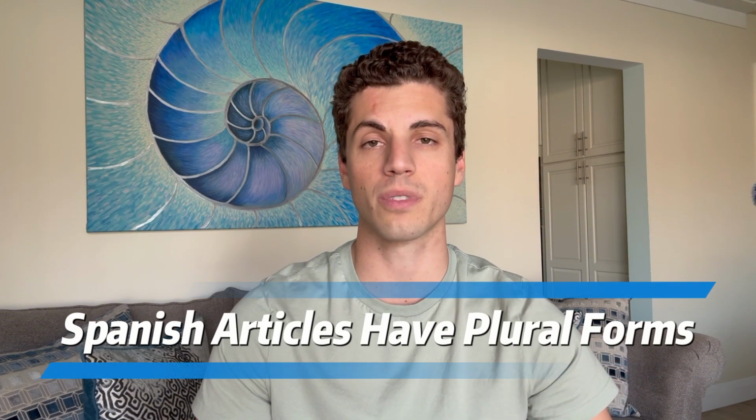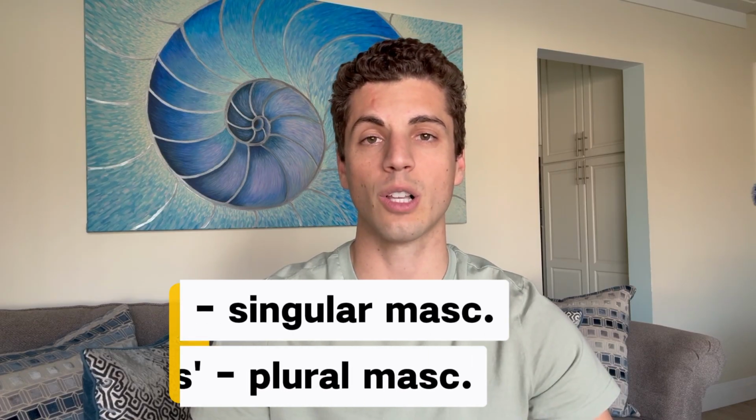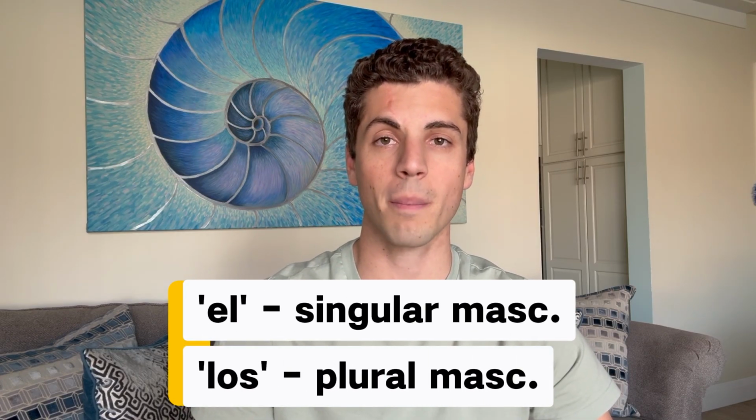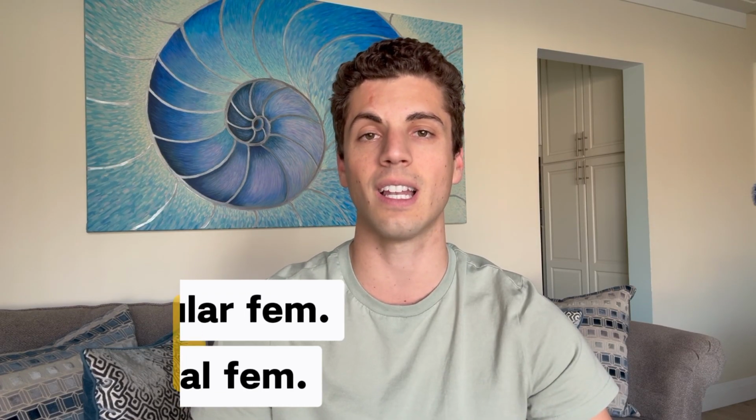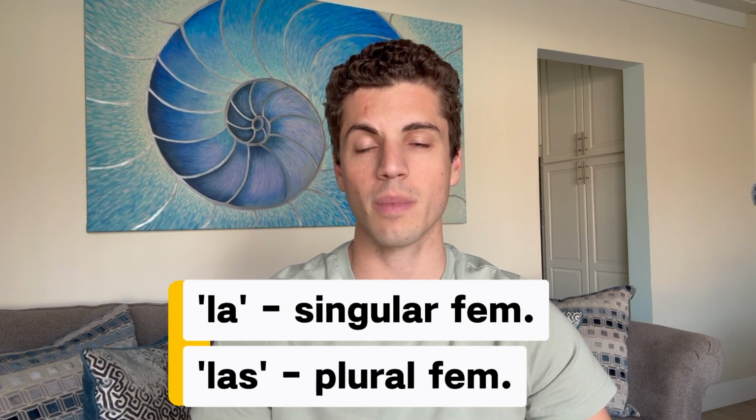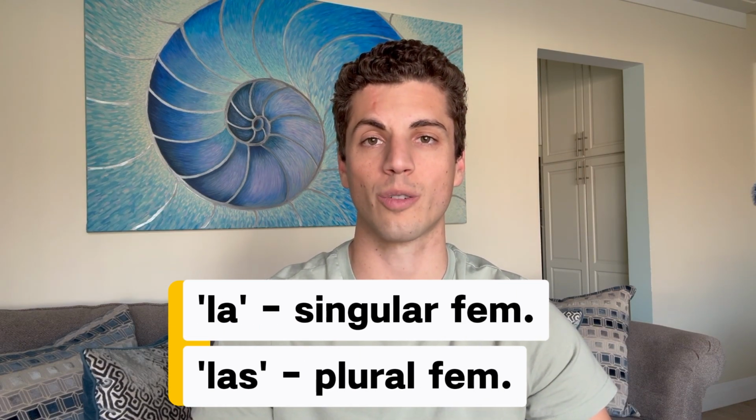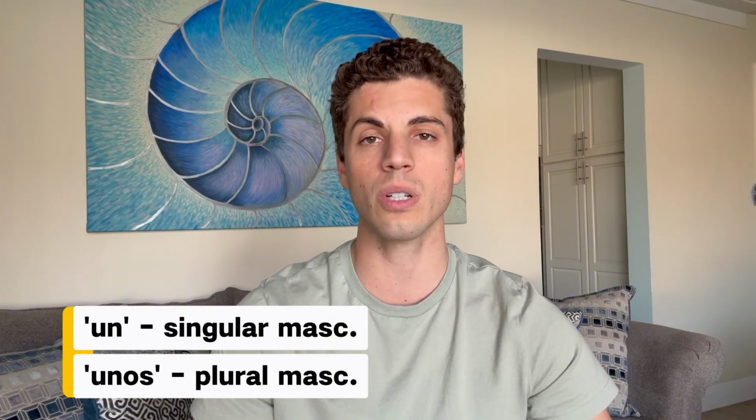Another difference with Spanish articles is that they have plural forms, meaning that they change depending on the number. So we have el and los, el for singular, los for plural, masculine, and then we have la and las. La is for singular, feminine, and las is for plural, feminine. And then we also have un and unos and una and unas. In English, we only have the and a and an, which are all singular articles.